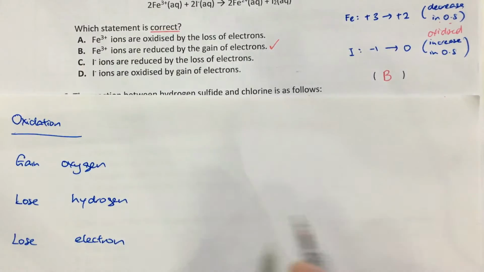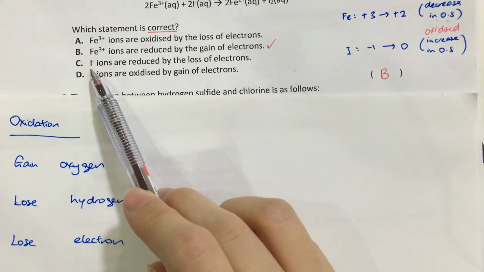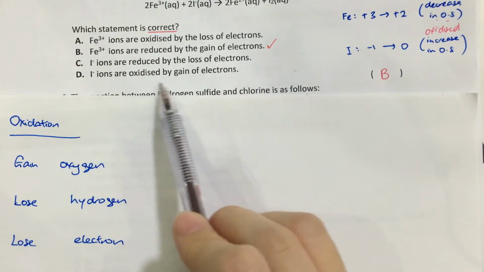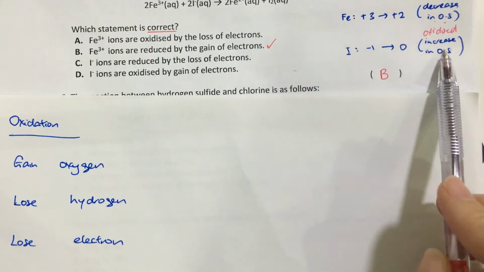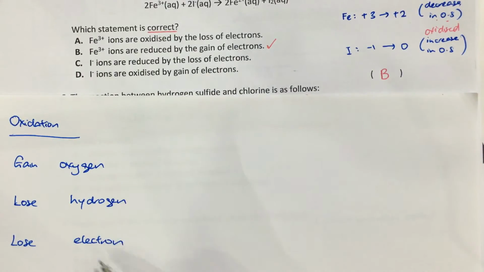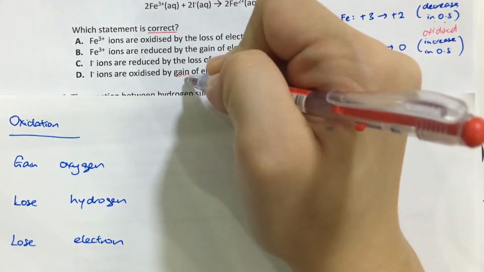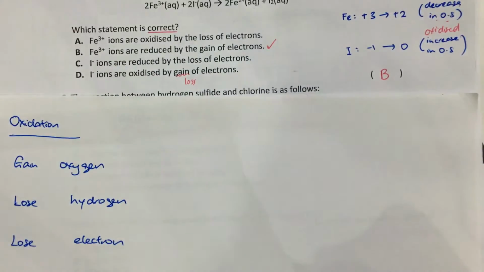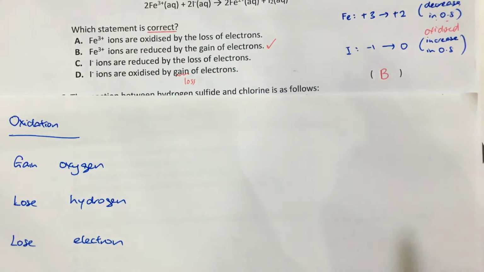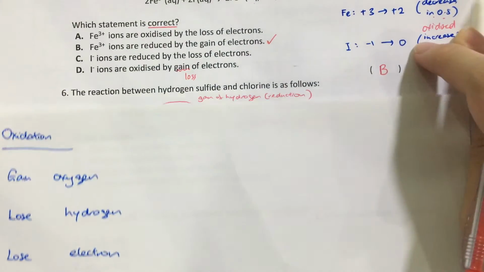If you want to check the remaining, you can do so. I- was being oxidized. See, oxidized. But oxidation is losing electrons, not gaining of electrons. So this is wrong. It should be loss. So that's why the answer is B, because B is the only correct statement.